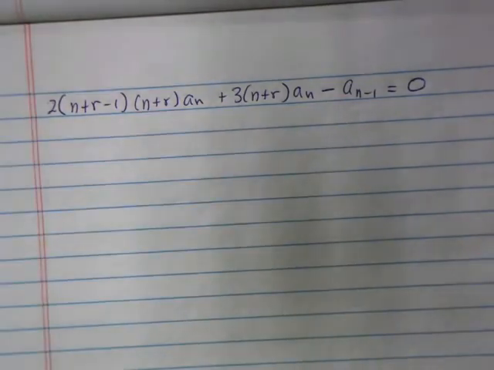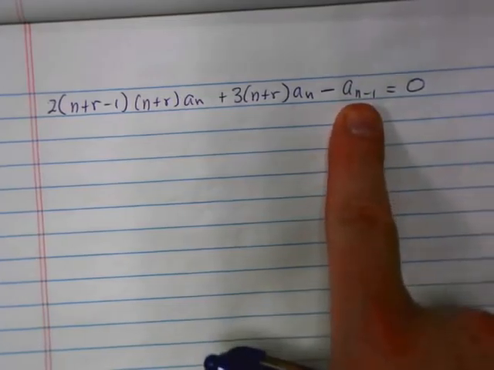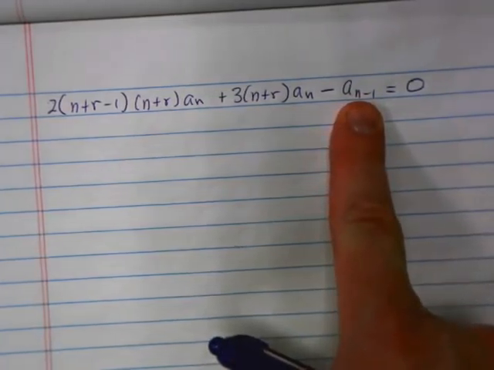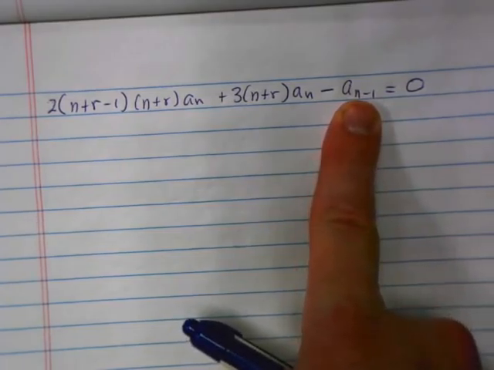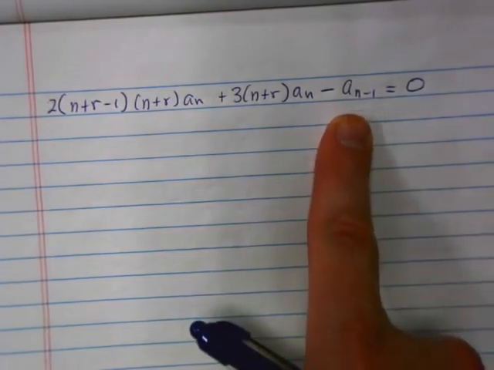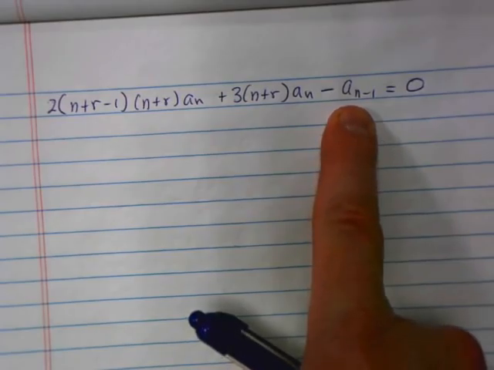Absolutely. Why do you want to solve for a sub n minus 1? That's what we always do. Because it's the different one, or it's the smallest one. You always want to get the different one all by itself. Before, when we did these, the different one was always a sub n plus 1. Now the different one is a sub n minus 1. Well, the good news is, pretty easy to get that by itself, isn't it?